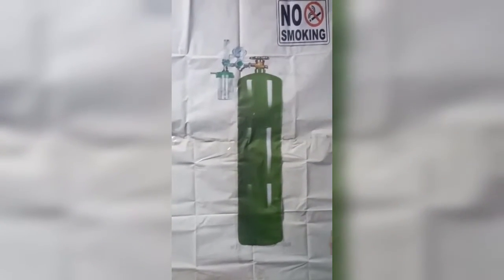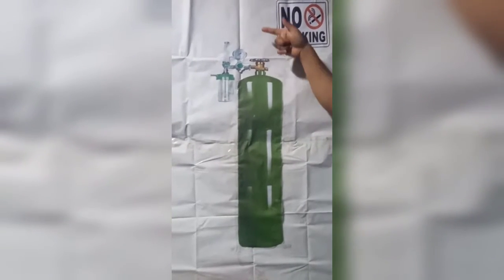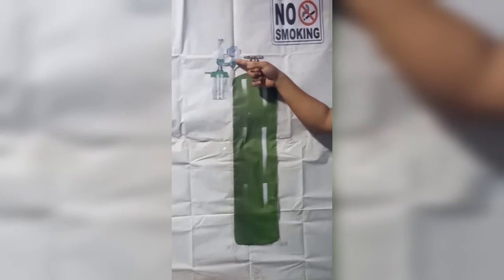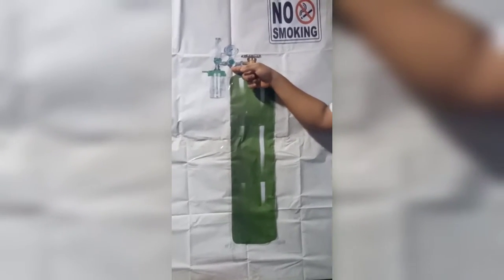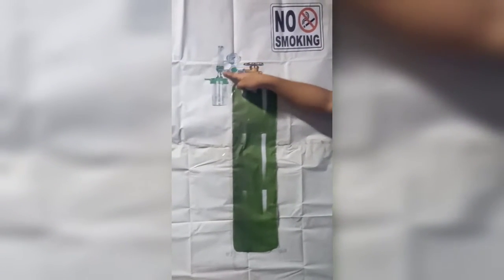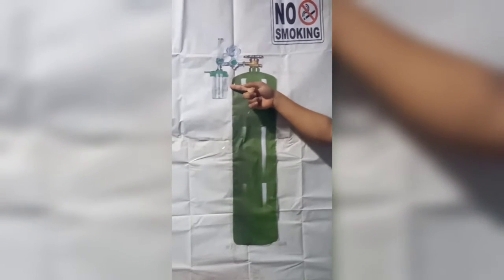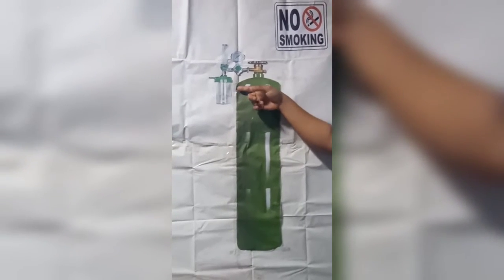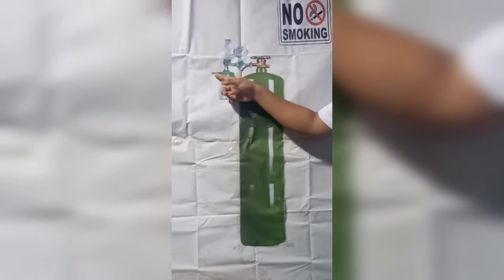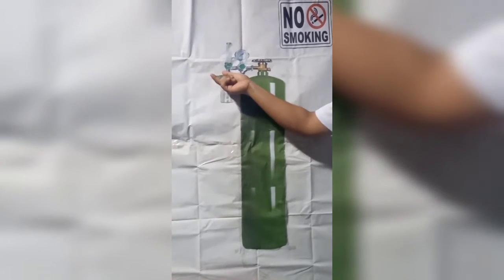For the oxygen regulator, here are the parts. Here is the pressure gauge. This is the pressure reducing valve, the screw cap. Under the pressure reducing valve is the safety valve. This is the flow meter, and under this is the flow adjuster. And this is the humidifying cup, where we fill it with water for humidification to avoid drying of the mucous membranes. And here is the oxygen outflow, where we connect the oxygen tube.